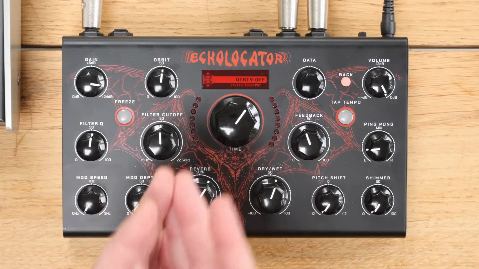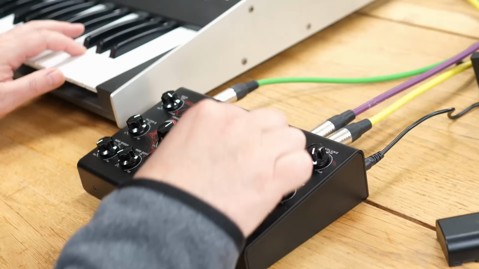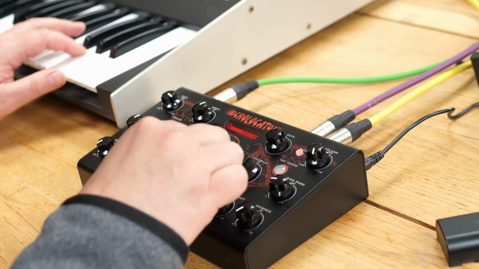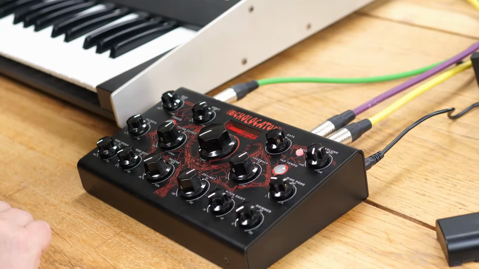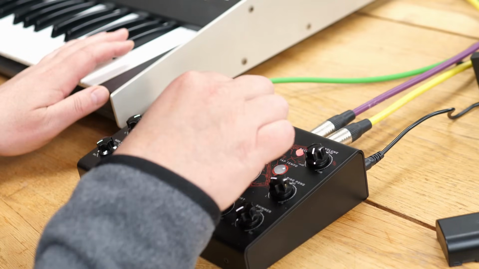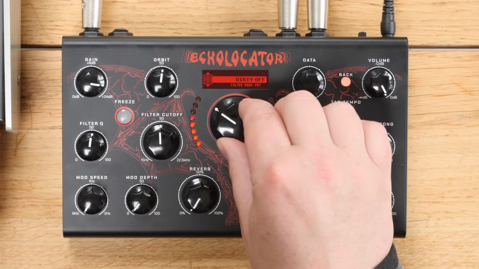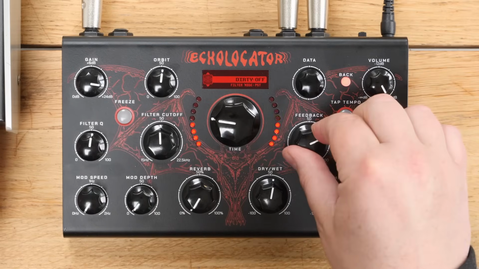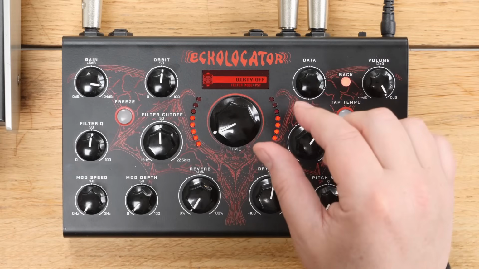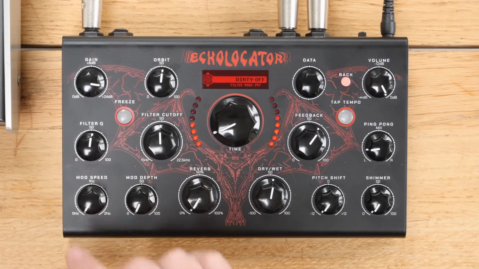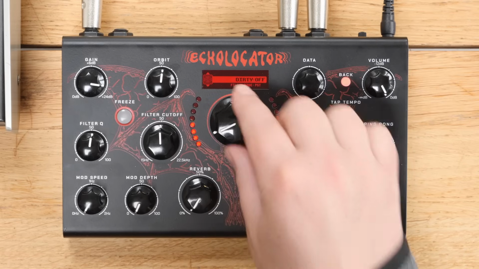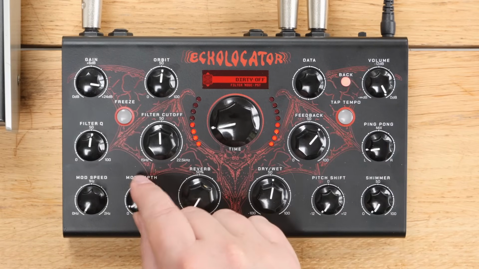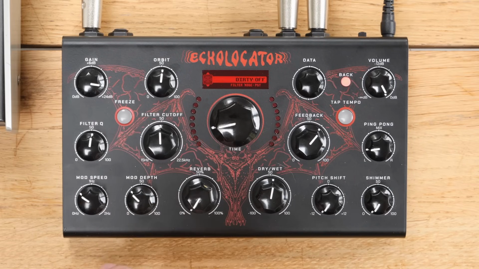So let's have a look at making a chorus with it now, using these really fast times we've got down here. So if I just show you quickly, bring the feedback up, let's turn the dry off. So sort of flangey things happening there. Had a bit of mod on there as well. So to get rid of the flanginess, add some modulation.